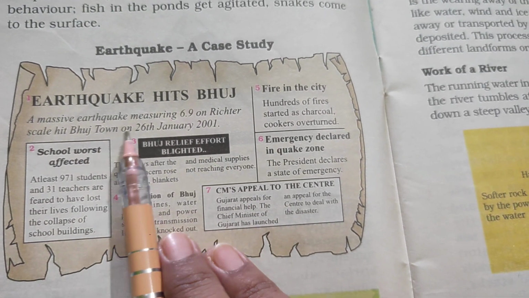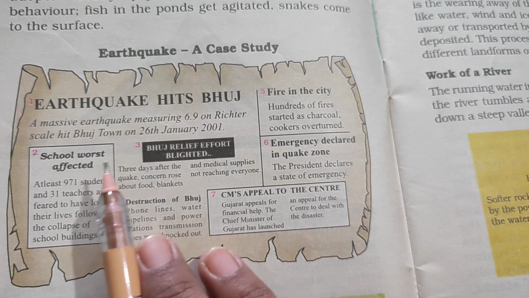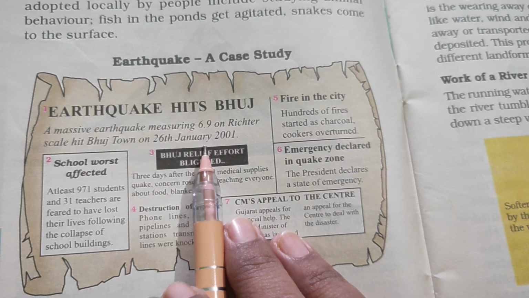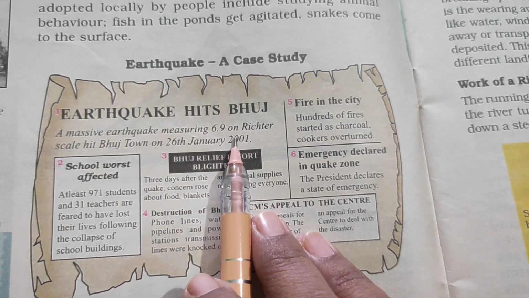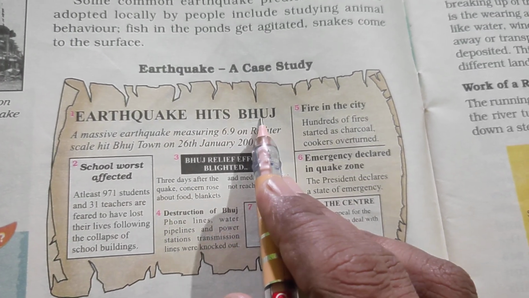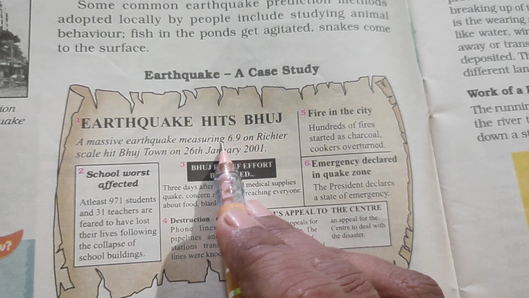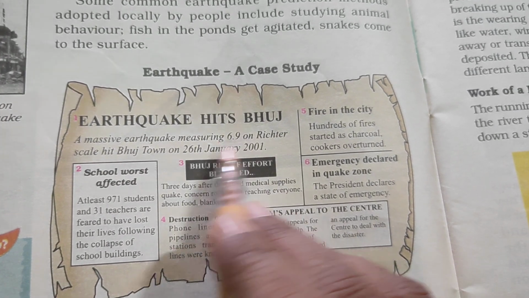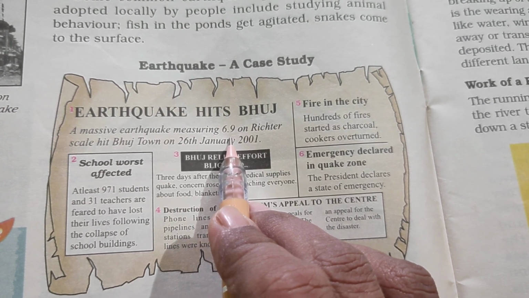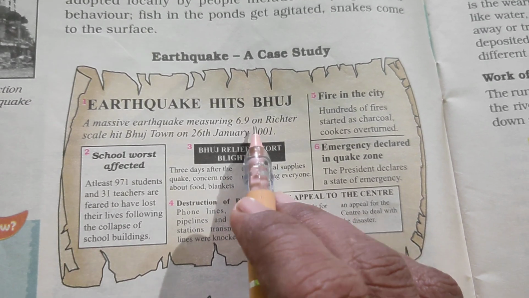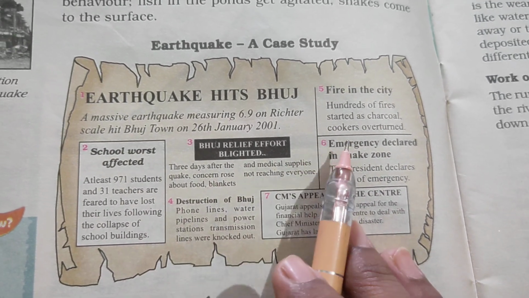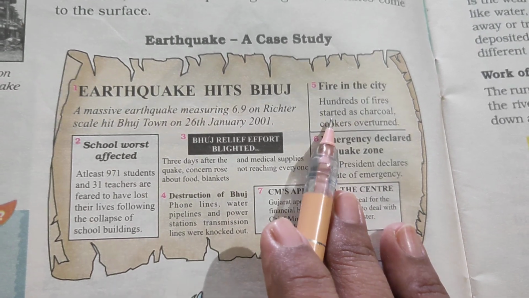A massive earthquake measuring 6.9 on the Richter scale hit on 26 January 2001. So on 26 January 2001, there was a massive earthquake in Bhuj district of Gujarat. The intensity of the earthquake was 6.9 on the Richter scale. It means it was a severe, massive earthquake. It led to massive destruction. And there are several reports regarding the outcome or impact of the earthquake.